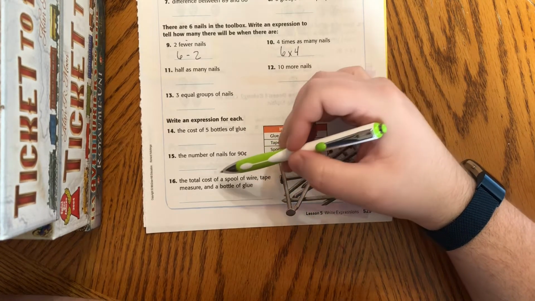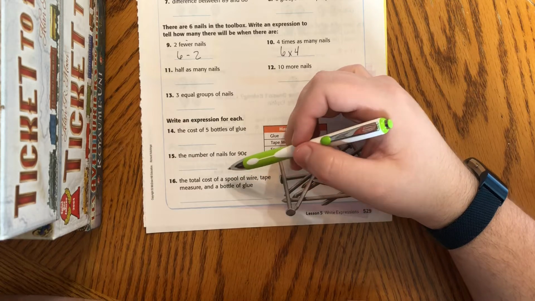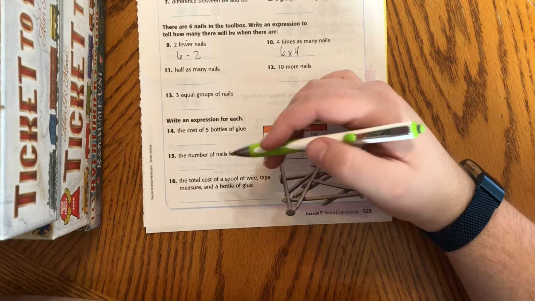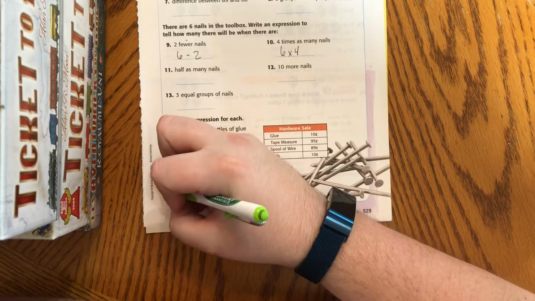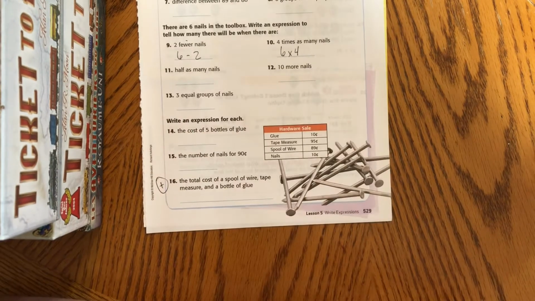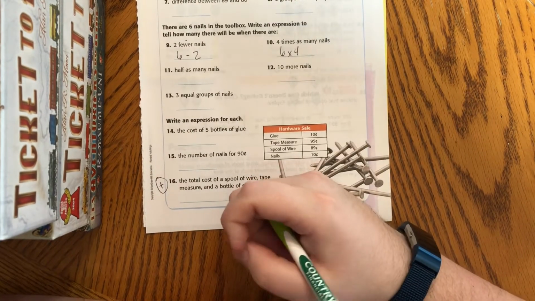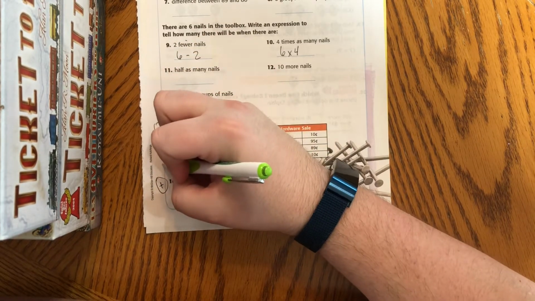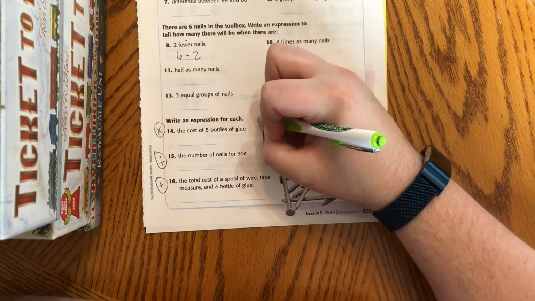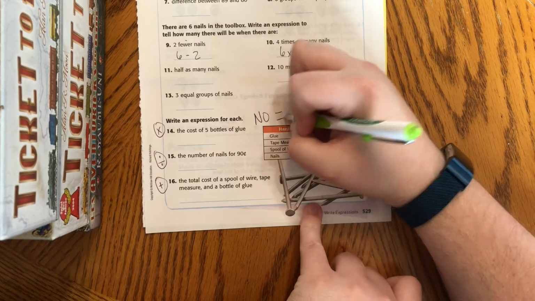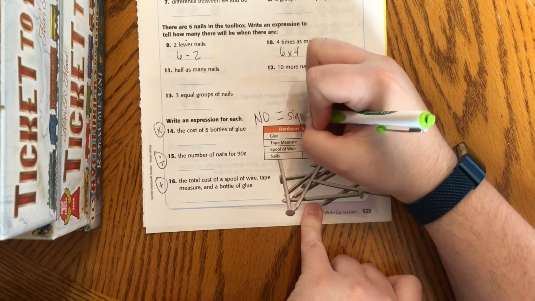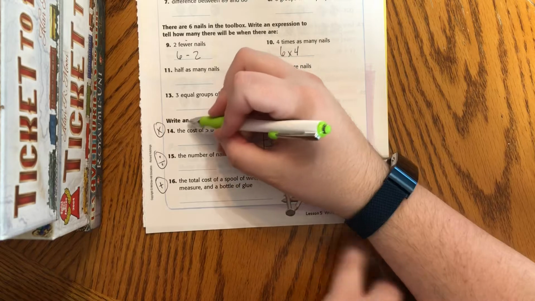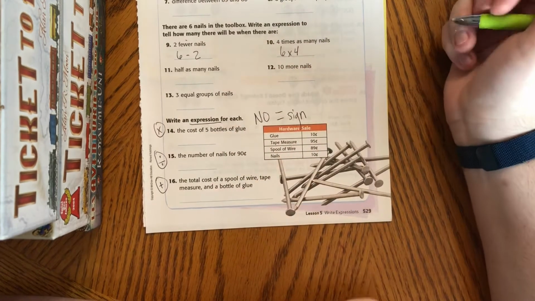And then the cost of a spool of wire, tape measure, and a bottle of glue. So on number 16, you're gonna add. And then 14 is multiply, and 15 is divide. Now remember, there's no equal sign. So just write your expression, okay?